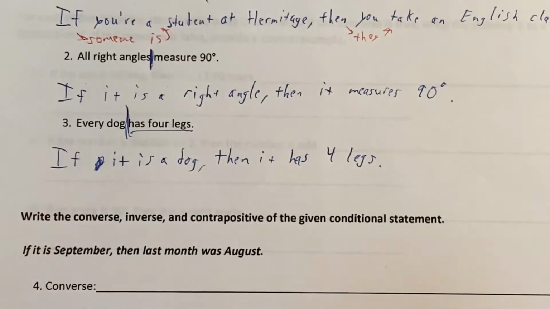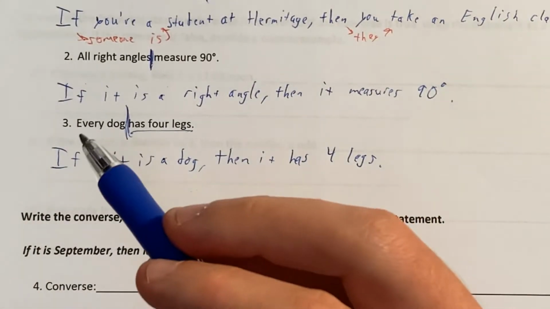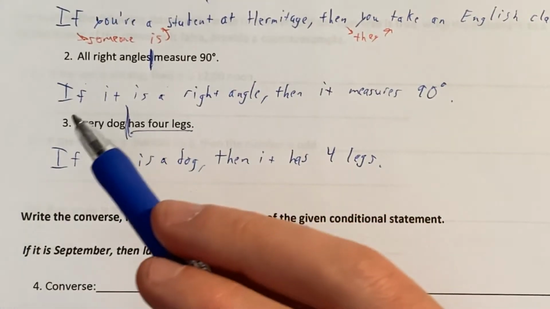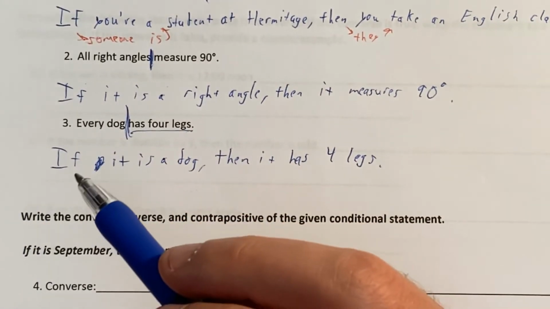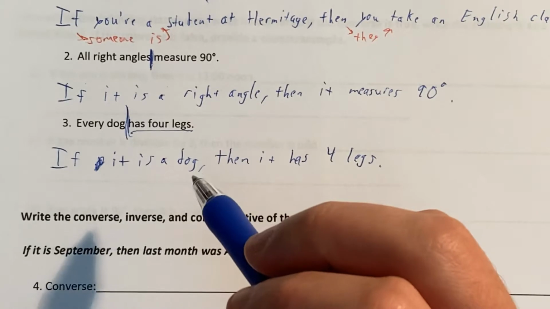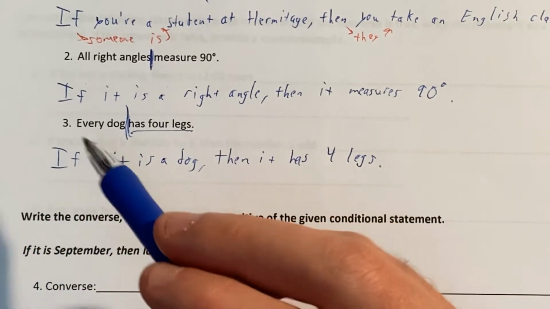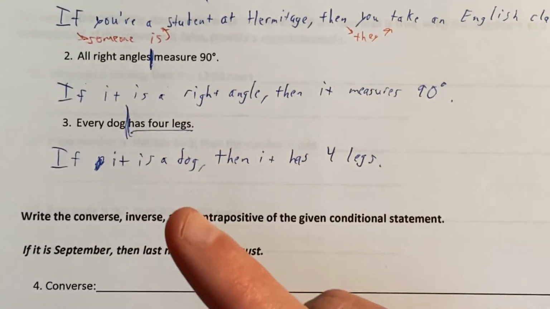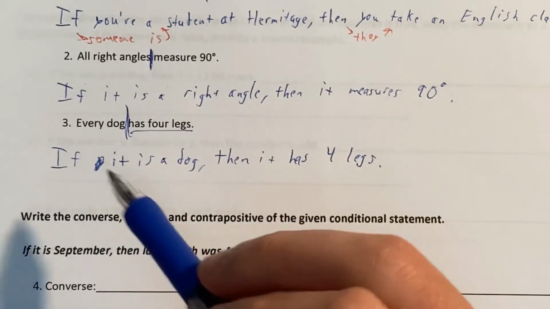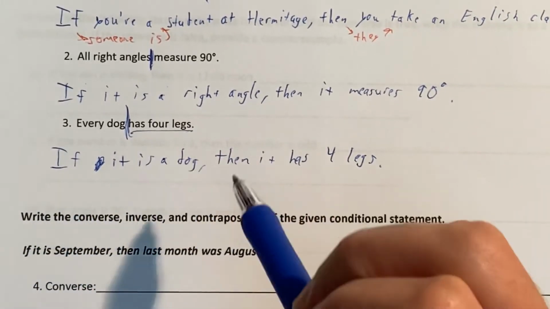It's hard to say, like, if you have a dog, because technically this isn't talking about your ownership of a dog. Or if you come across a dog, it's not talking about coming across a dog. It's just, hey, look, there's a dog. So if it is a dog, then it has 4 legs.